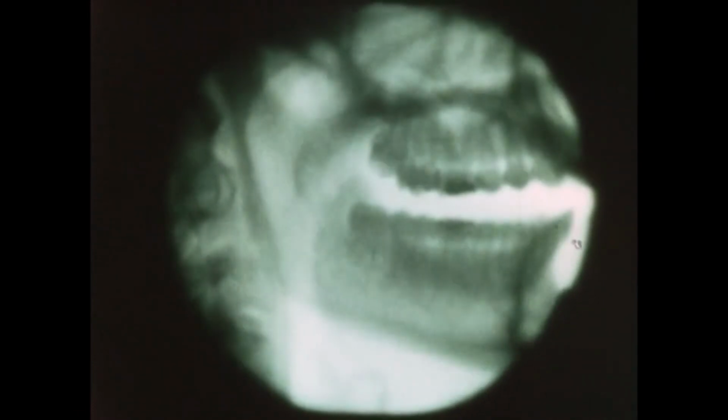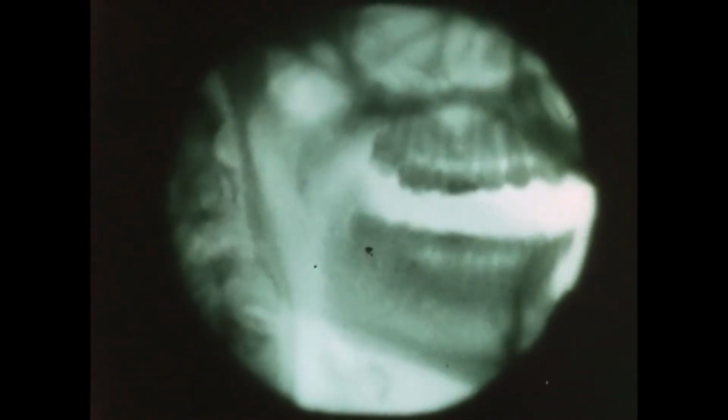This individual has a short palate, causing a constant opening between the oral and nasal cavities. The nasal voice quality which results can be easily perceived.